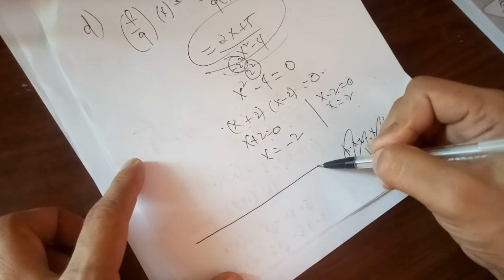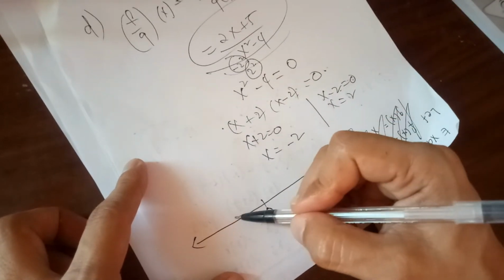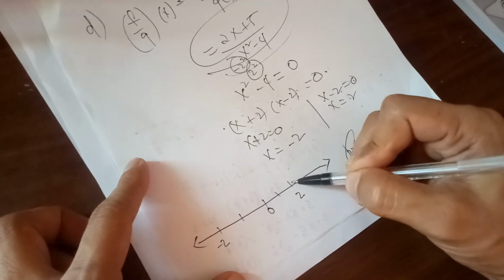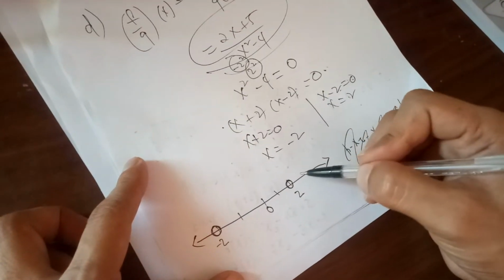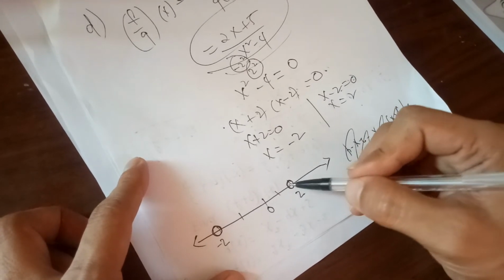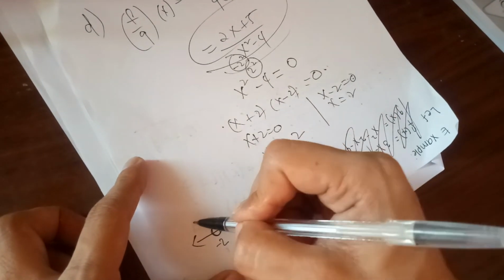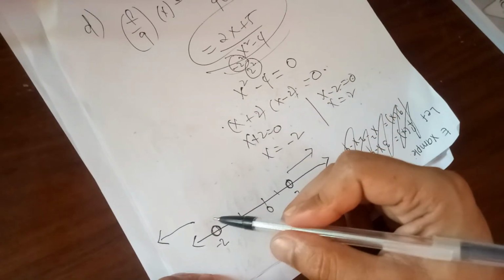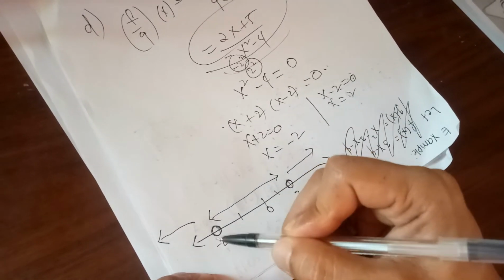Okay. In the number line system, this is 0, these are the negative numbers, these are the positive numbers. Here is negative 2. Here is positive 2. So it cannot be positive 2, it cannot be negative 2. If I shade the circle, it could be greater than or equal to 2, or less than or equal to 2. But here, the values of x could be less than negative 2, could be greater than 2, and could also be between negative 2 and 2. But not including negative 2 and 2.